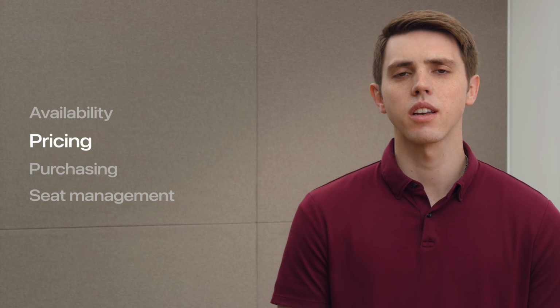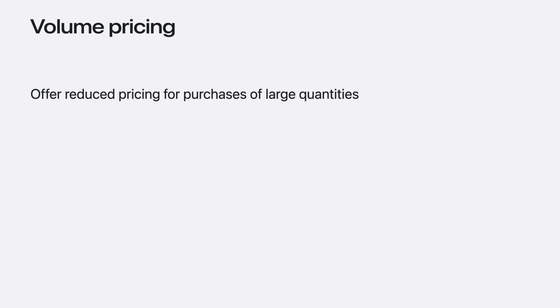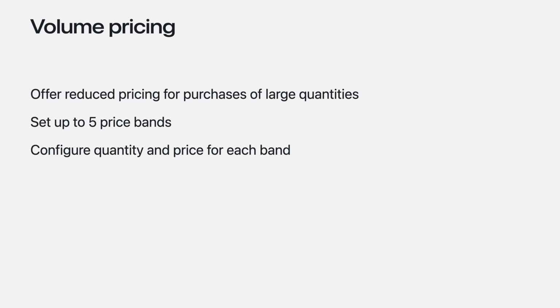Next, I'll discuss how you can set up pricing for these subscriptions. By default, every seat of your subscription is sold at the current price in App Store Connect. If you want to offer bulk discounts, you will be able to use a new pricing configuration, volume pricing. With volume pricing, you can offer reduced pricing for larger purchases. You can set up to 5 price bands with full control over the quantities required for each band and the price.